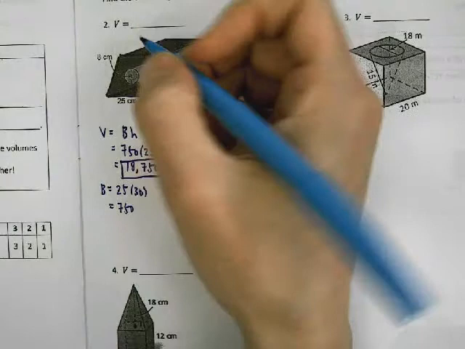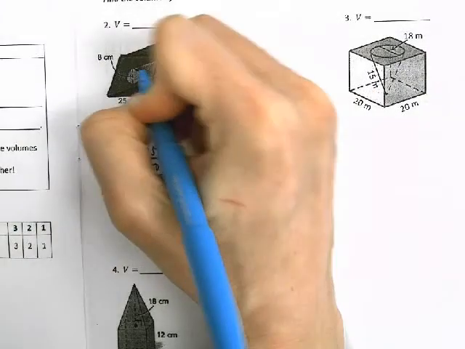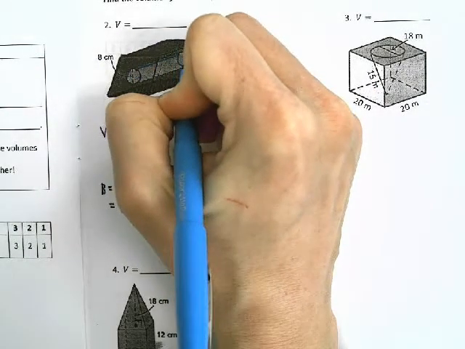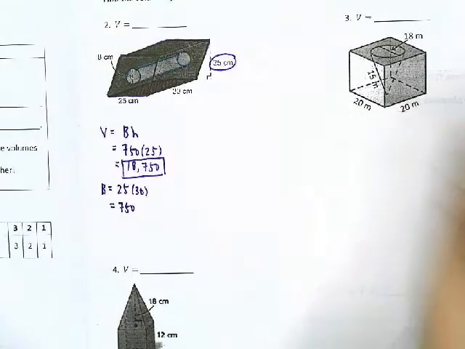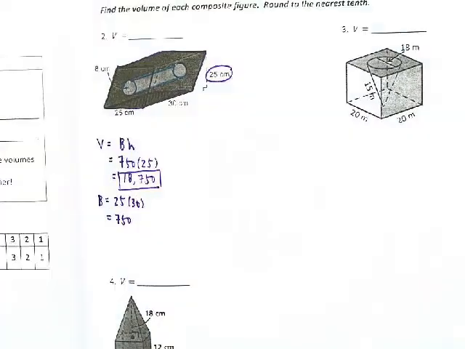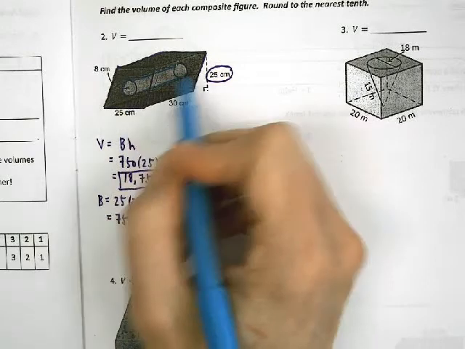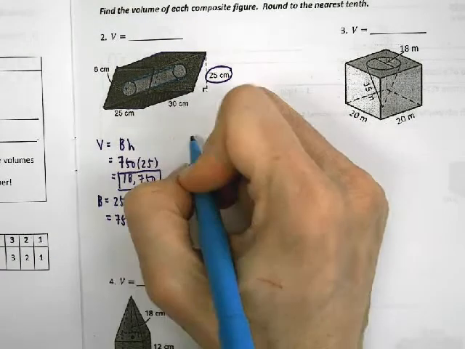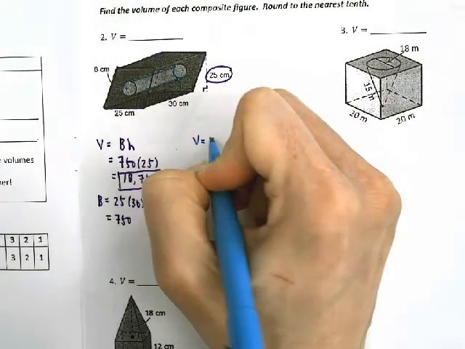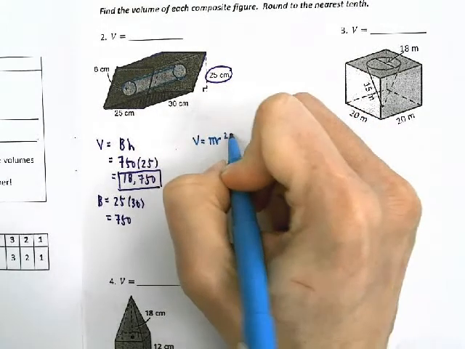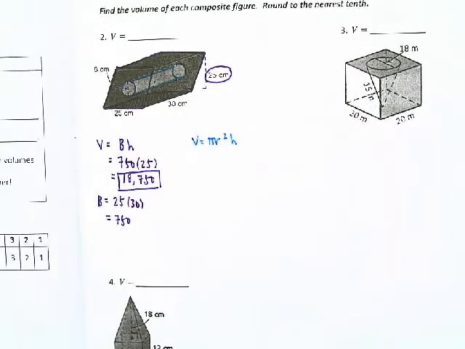Now, what's happening here is they've actually cut out this cylindrical shape out of the middle of our prism. So in this case, we're subtracting that volume out. And this new shape here is going to be our cylinder. So I know that's pi r squared times the height.